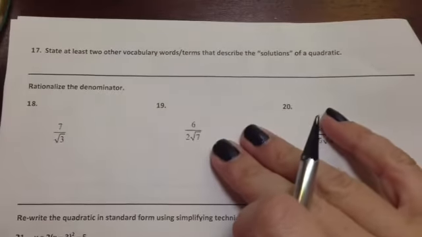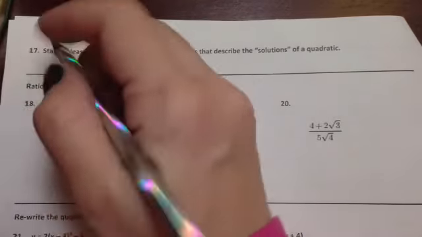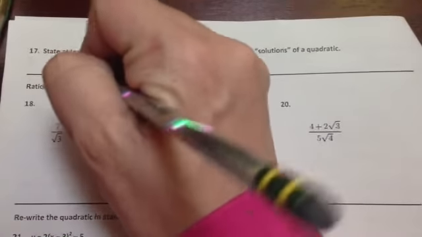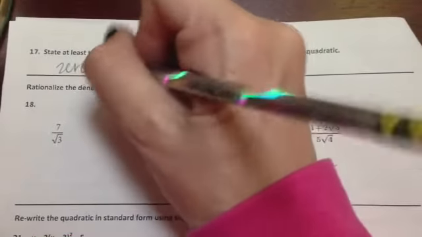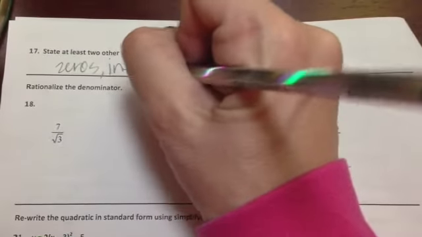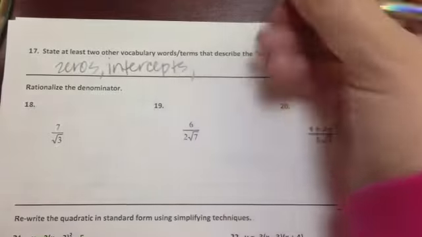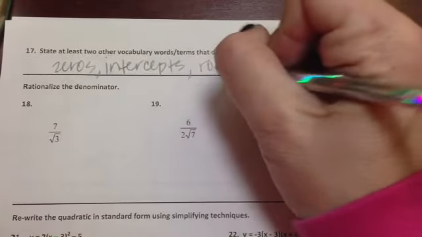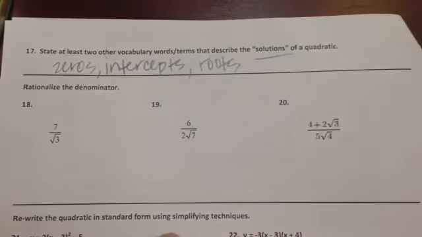All right, time to finish up this quadratic review pack. I'm going to pick up on number 17. Other vocabulary words for solutions: zeros, x-intercepts, just plain old intercepts, which is actually x-intercepts, but intercepts. What else? Zeros, roots, and solutions. There you go. You needed to have two.